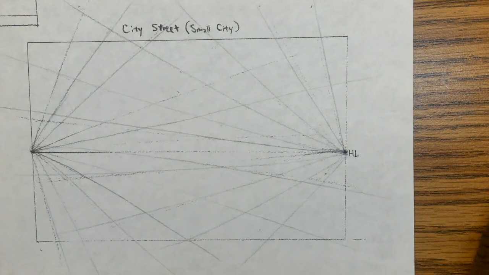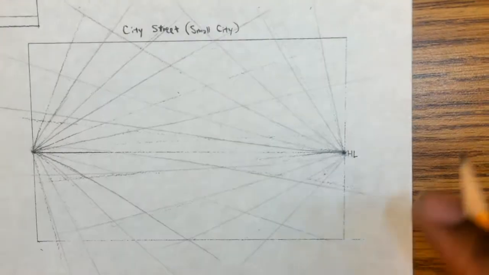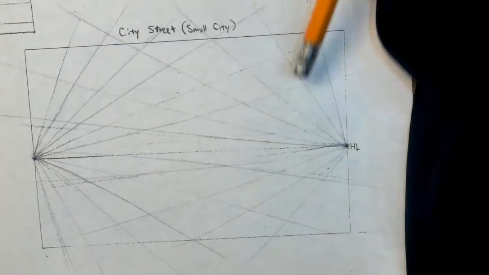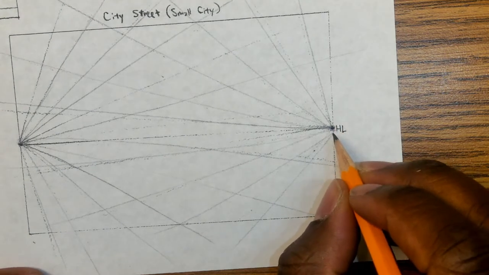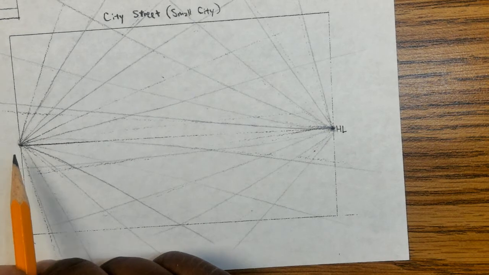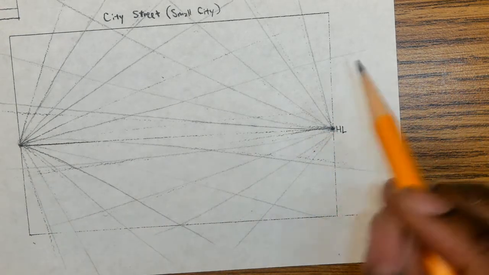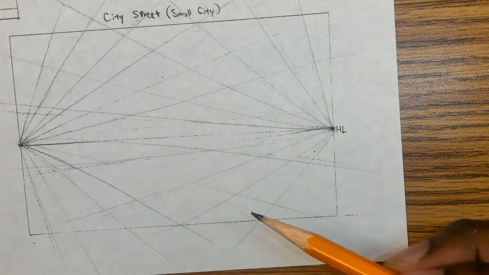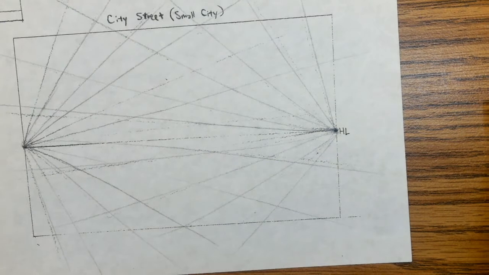Okay, so for our last perspective note, we're going to be doing a city street in 2-point perspective. Now make sure that you have your picture plane set up like so. You'll want your horizon line to be just a little below the middle of the entire page, or picture plane rather, and you'll want your vanishing points on either end. Extend your vectors and make sure that they intersect, especially around the center, because that is where we're going to start.